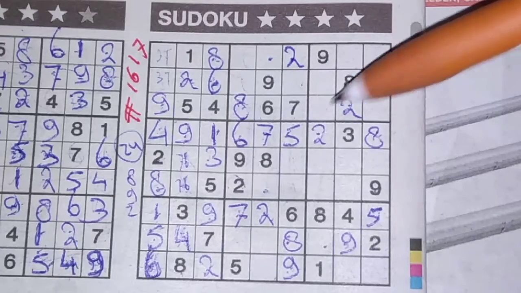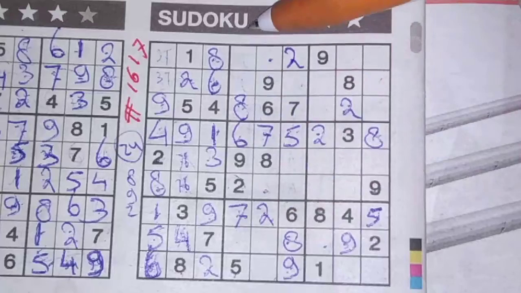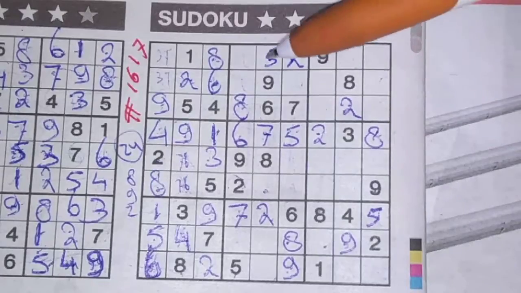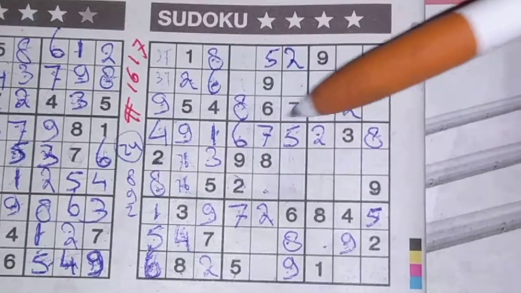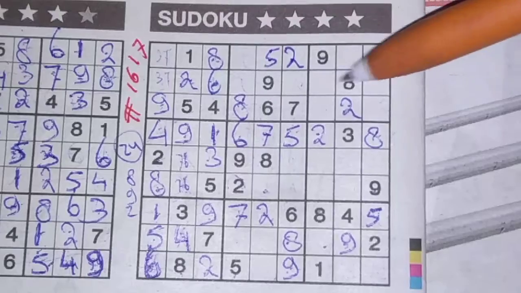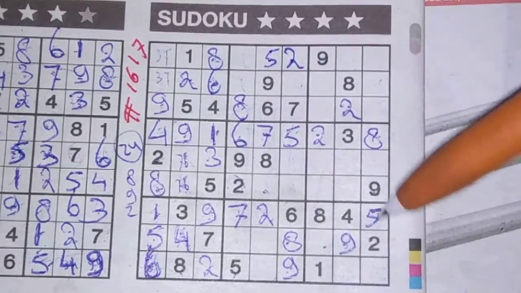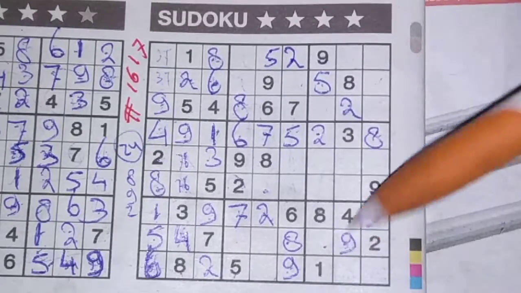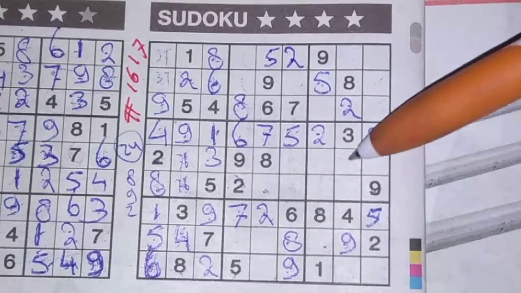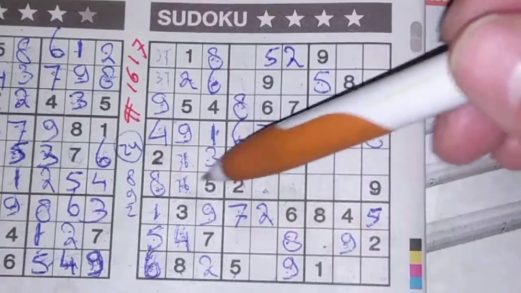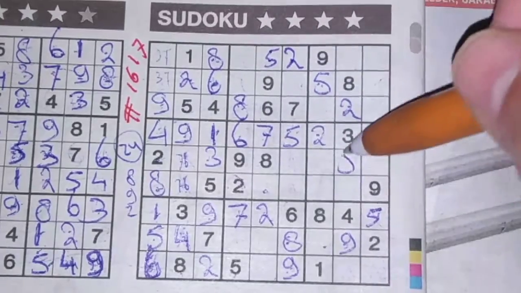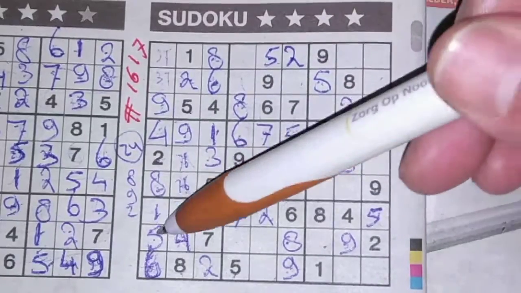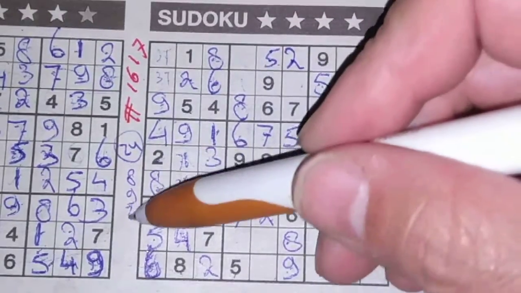5 in this column, 5 in that column. So middle column, only place for the 5 should be there. 5 in this row, 5 in the third row, so the row between, only 2 places for the 5 should be here or there. We see here 5, no 5 there, 5 should be there. 5 in this column, 5 in the last column, so the column between, only 2 places for the 5 should be here or there. We see here 5, no 5 there, 5 should be there. And all the 5s are used. I can see digit number 4.